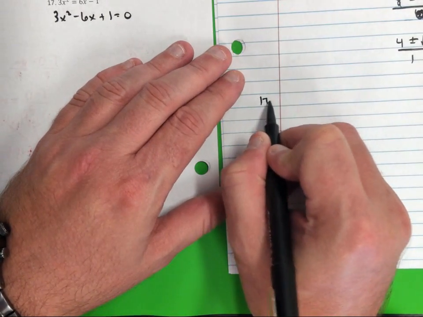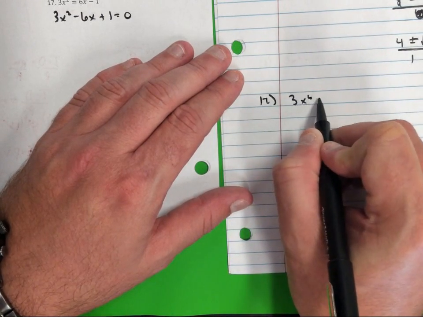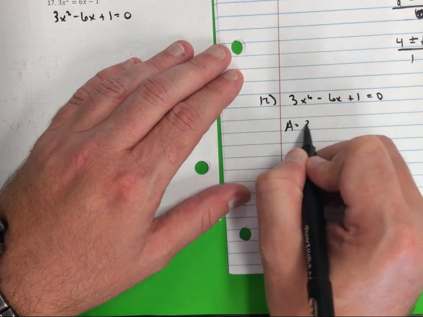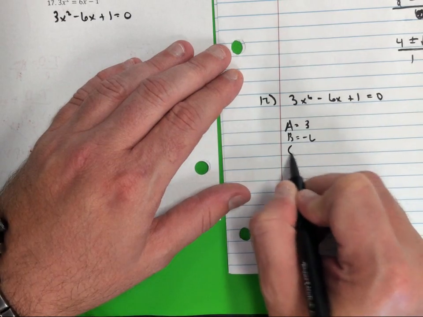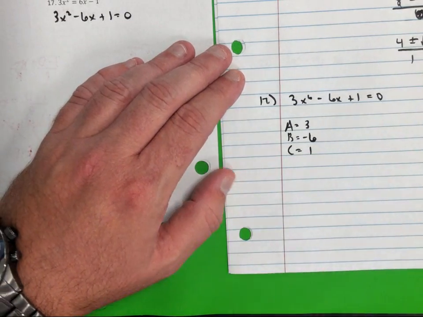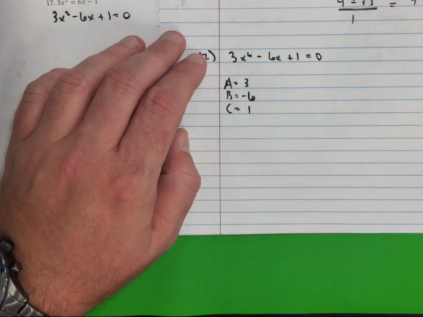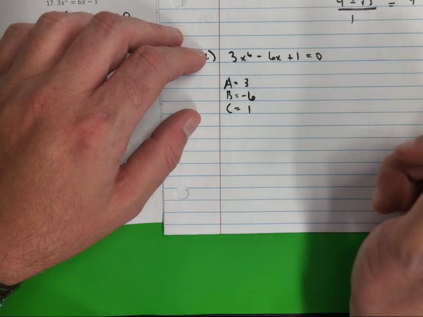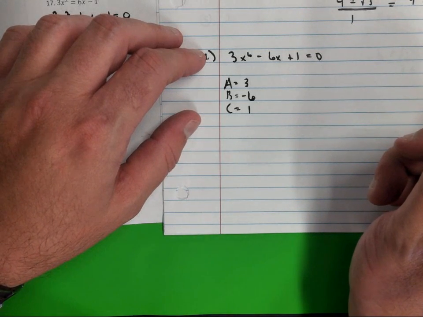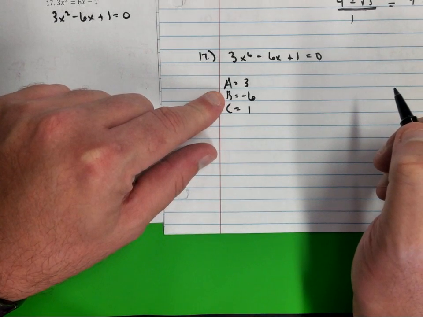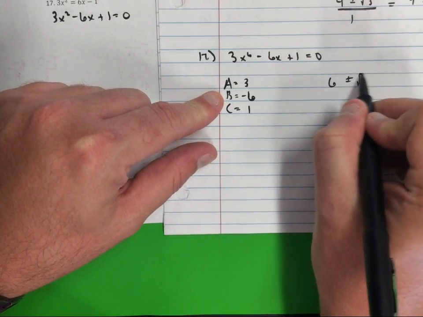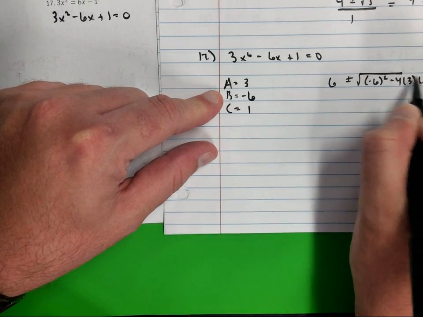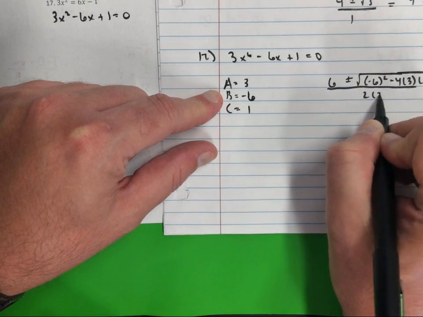So, 3x squared minus 6x plus 1 equals 0. My A value is 3, my B value is negative 6, and my C value is 1. Opposite of B. What's the opposite of negative 6? 6 plus or minus the square root of negative 6 squared minus 4 times 3 times 1, all over 2 times 3.